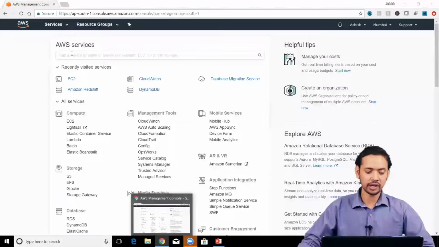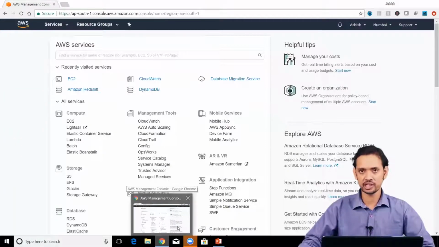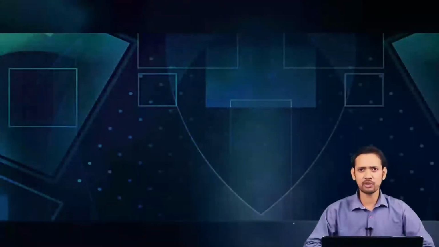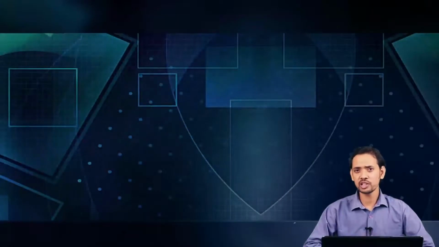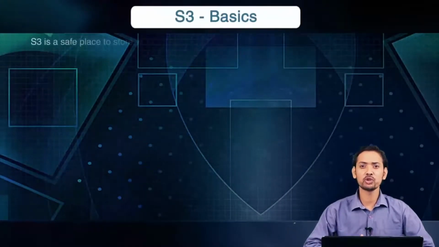If you log into your AWS account and open the dashboard, under AWS services you will find the storage services, which include S3, EFS, Glacier, storage gateways, etc. So this is where you click when you want to use the S3 service. Before we go into S3, let me discuss some of the features of S3. S3 in its simplest form is an AWS service which you use to store your files.